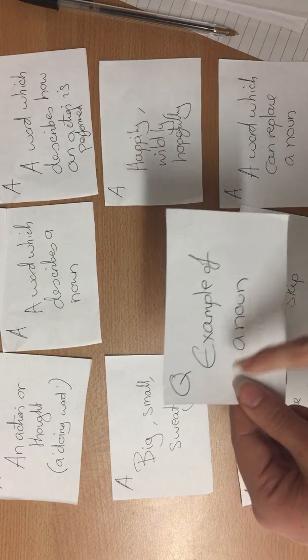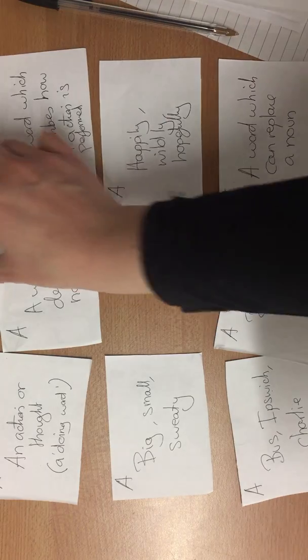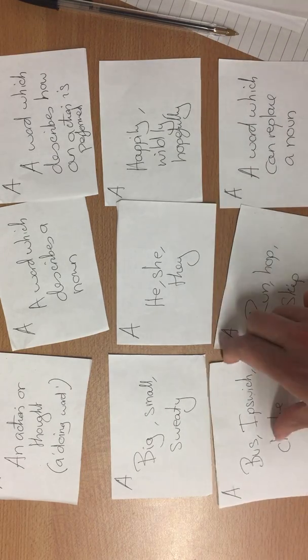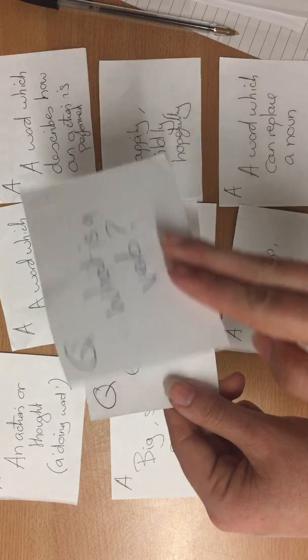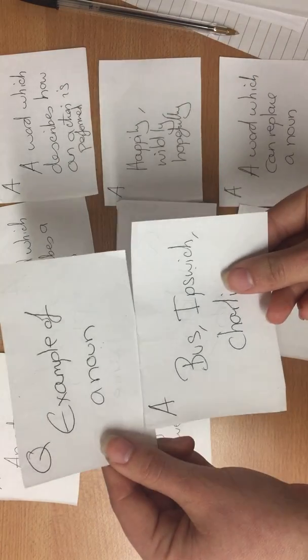You then pick up a random card, flip it over. That's our first question. So our question that we've got to answer is an example of a noun. So we look at all of the cards that are in front of us. Let's put this one on the screen. Example of a noun. Where is my example of a noun? Bus, Ipswich, or Charlie. So I pick up my next card. Bus, Ipswich, noun. There you go.